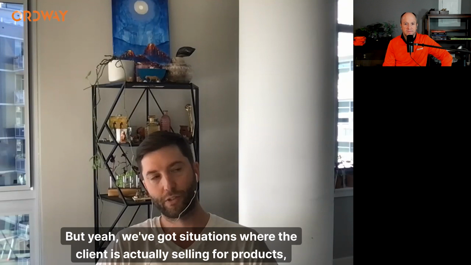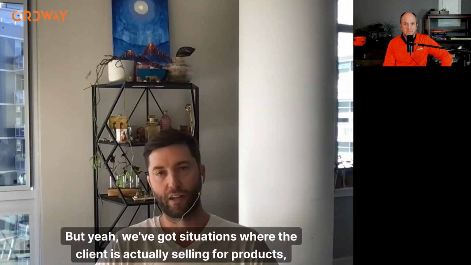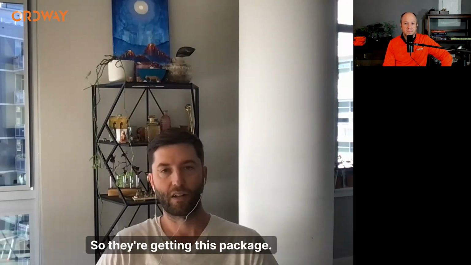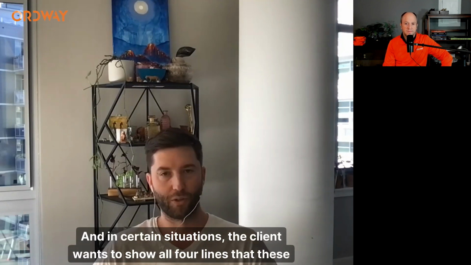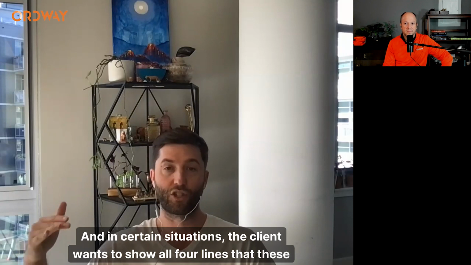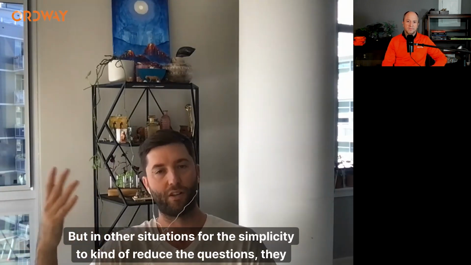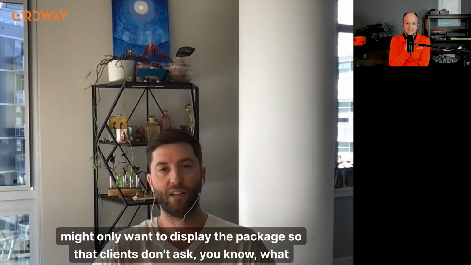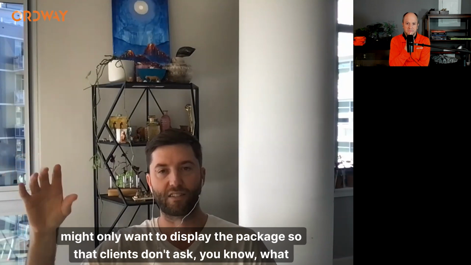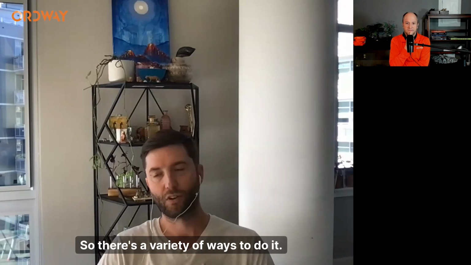We've also got situations where the client is actually selling 4 products, but it's really a bundled product. So they're getting this package. This package includes these 4 things. And in certain situations, the client wants to show all 4 lines, that these are the 4 things you're getting. But in other situations, for simplicity, to reduce the questions, they might only want to display the package so that clients don't ask, what about these other 3 or 4 things? So there's a variety of ways to do it.